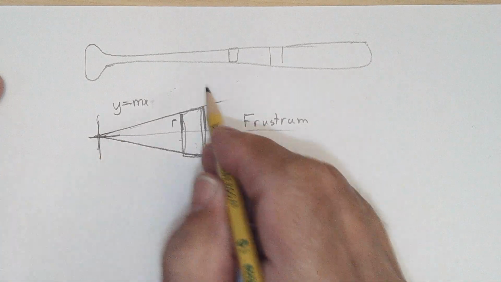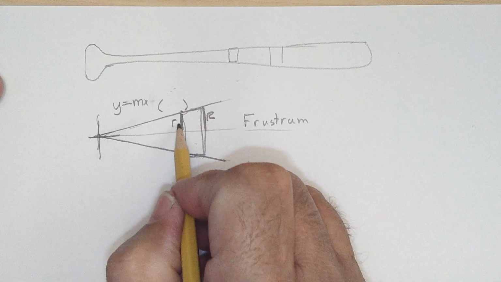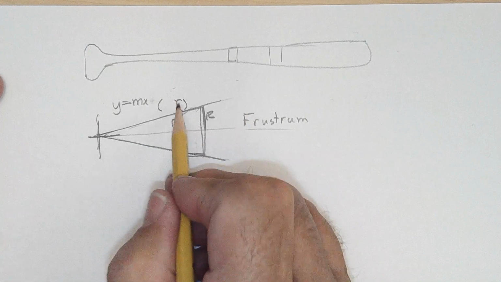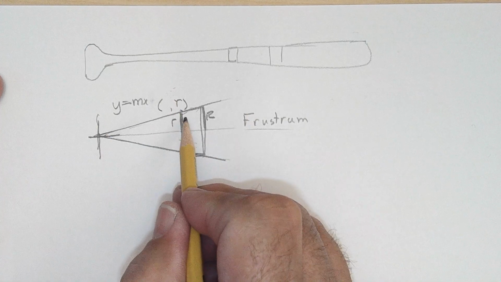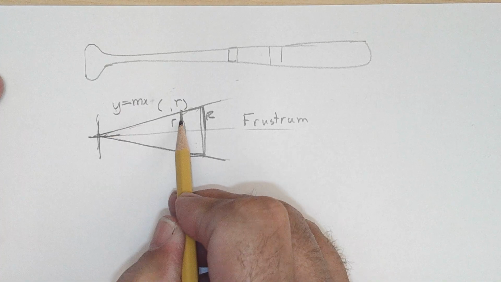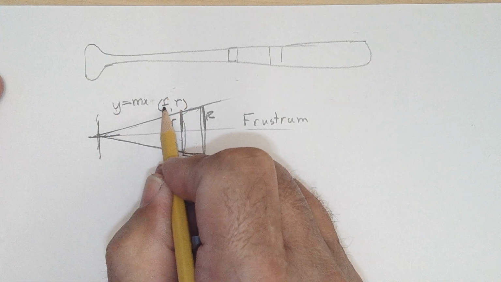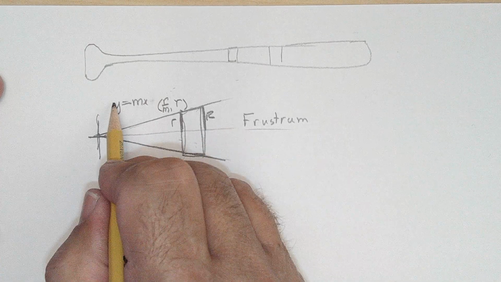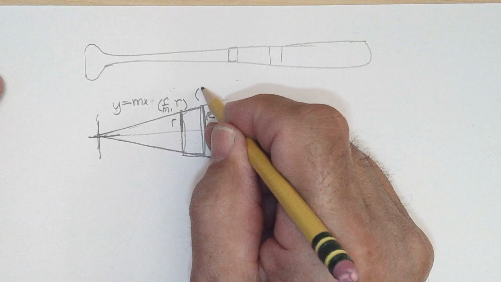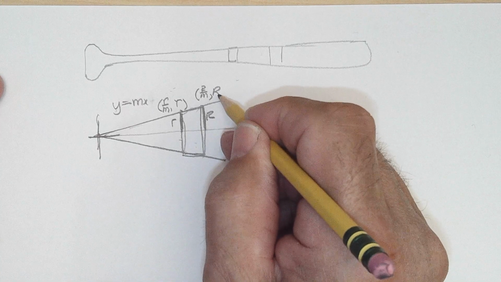The coordinates of this point: this is the y direction, so it's little r. But what's the x direction? To find x from this equation, I take y, which is little r, divided by m. So x is little r divided by m, and this point would be big R divided by m.